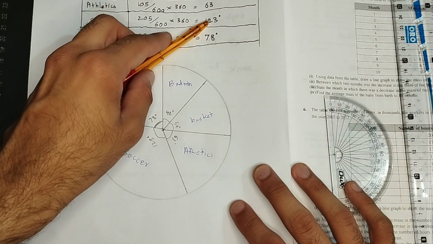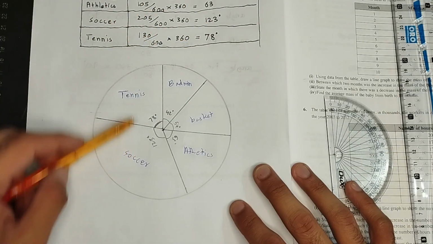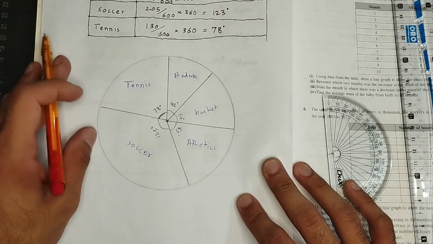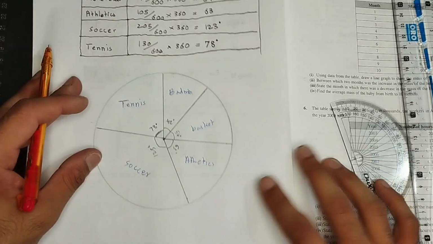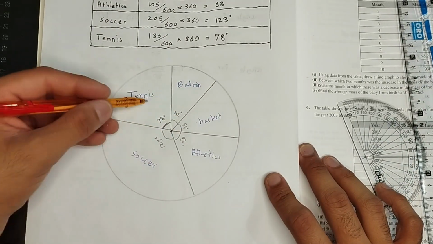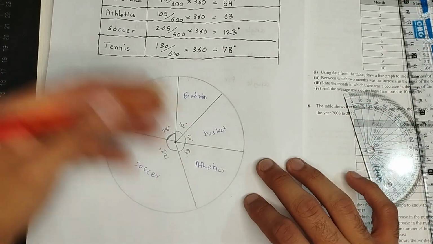It had the largest angle, so the largest size as well. Then tennis is the second most favorite one. This is the pie chart that I have constructed by using the data that was given to me. Okay, you need to make sure you color them properly. All of them should be of different colors. Okay, this was just an example. I wanted to show how to construct the pie charts one more time.